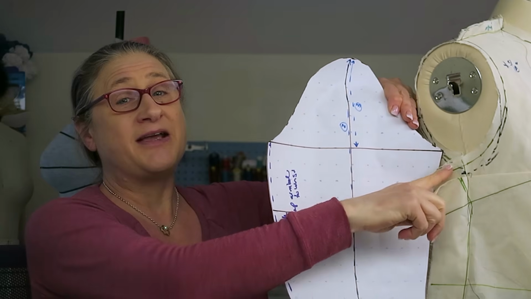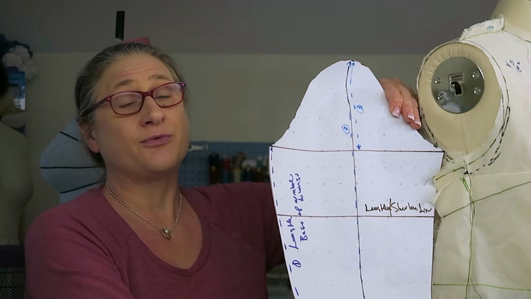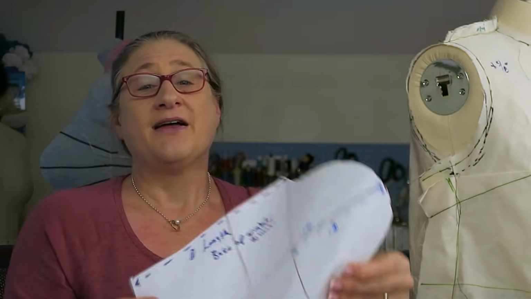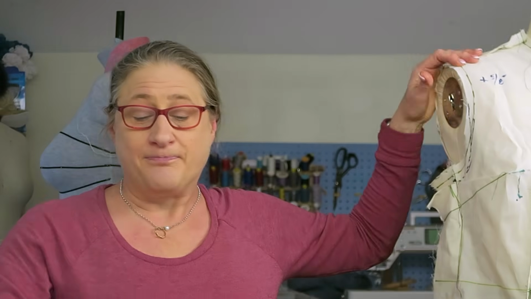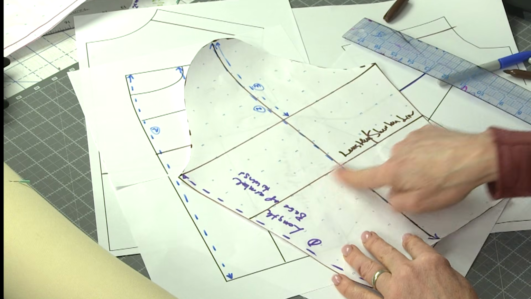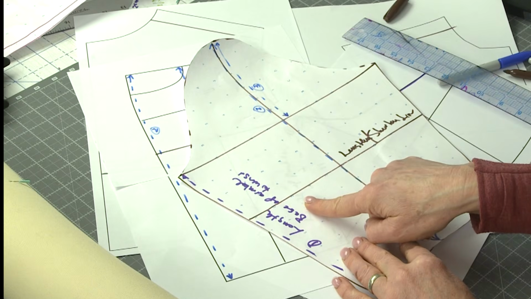The underarm seam extends from the base of the armhole down to the wrist. So that's why the lengthen shorten line for the sleeve is down here, right? Down near the elbow usually.